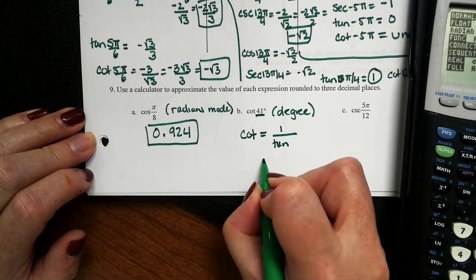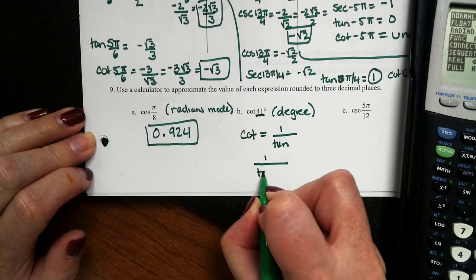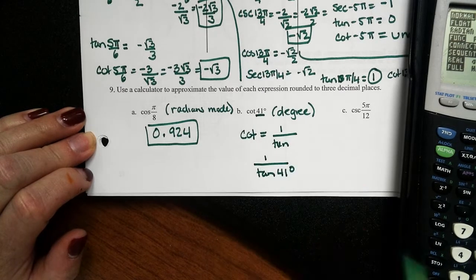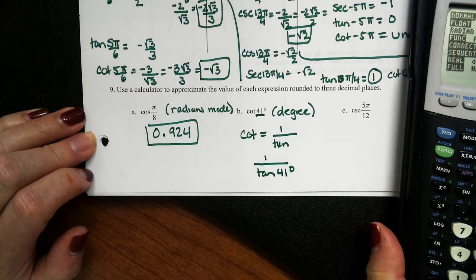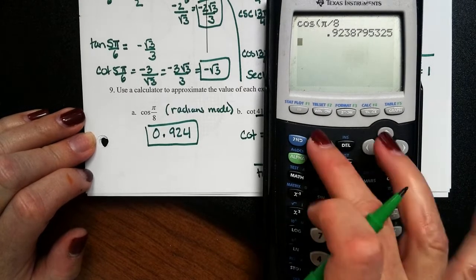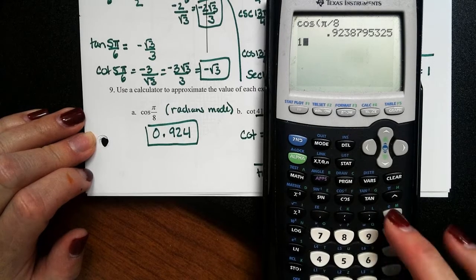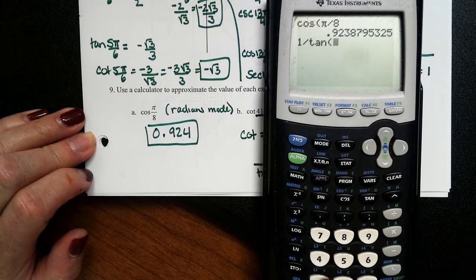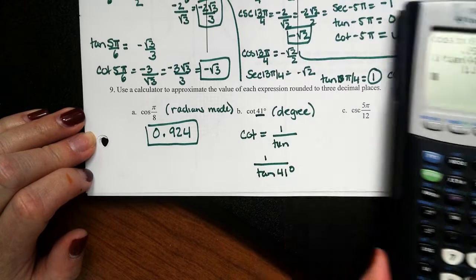So on your calculators, you have to type in 1 over the tangent of 41 degrees. So again, I changed my mode to degrees. So 1 divided by the tangent of 41, 1.150.